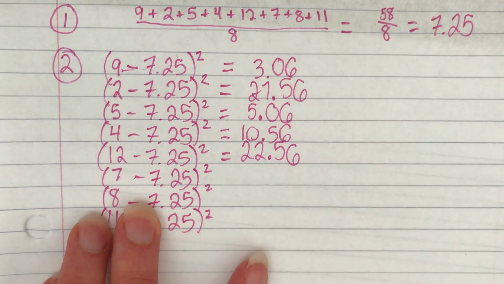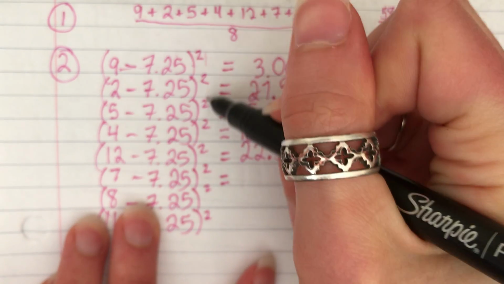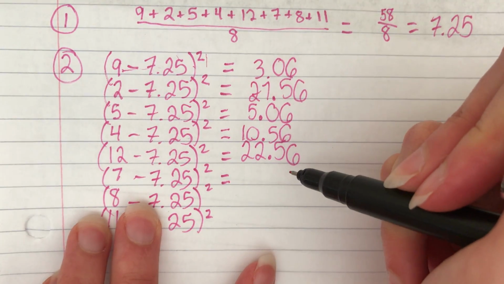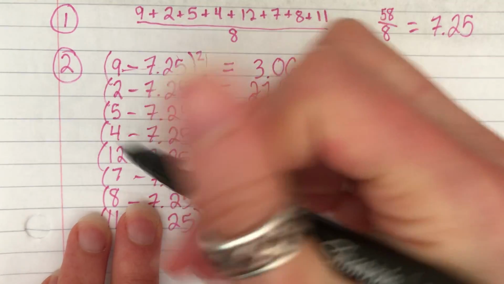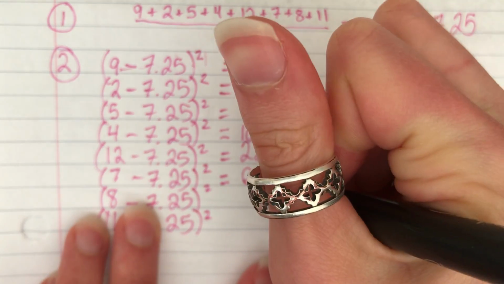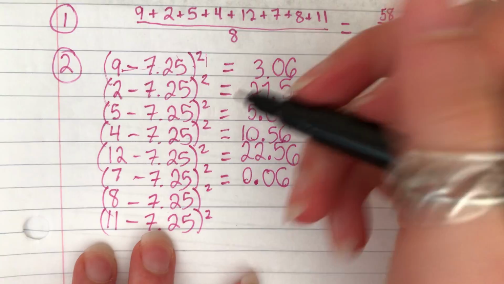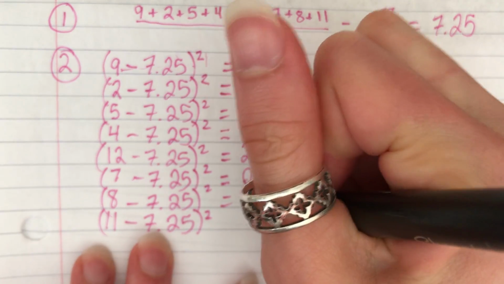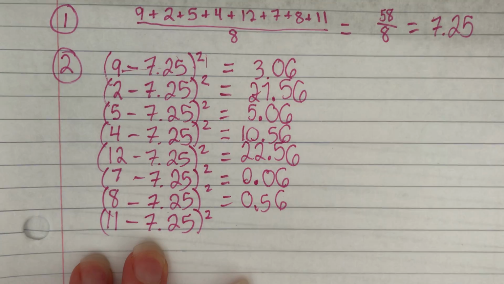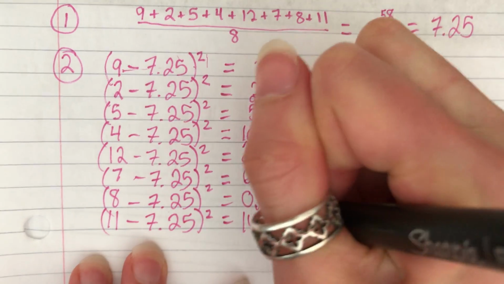And then 7. Notice that even by squaring, this allows all of these numbers to be positive. Because even if we were to get a negative number in the parentheses, after squaring it, it would become positive. This one's 0.06. We got 2 left. 0.56. And 14.06.